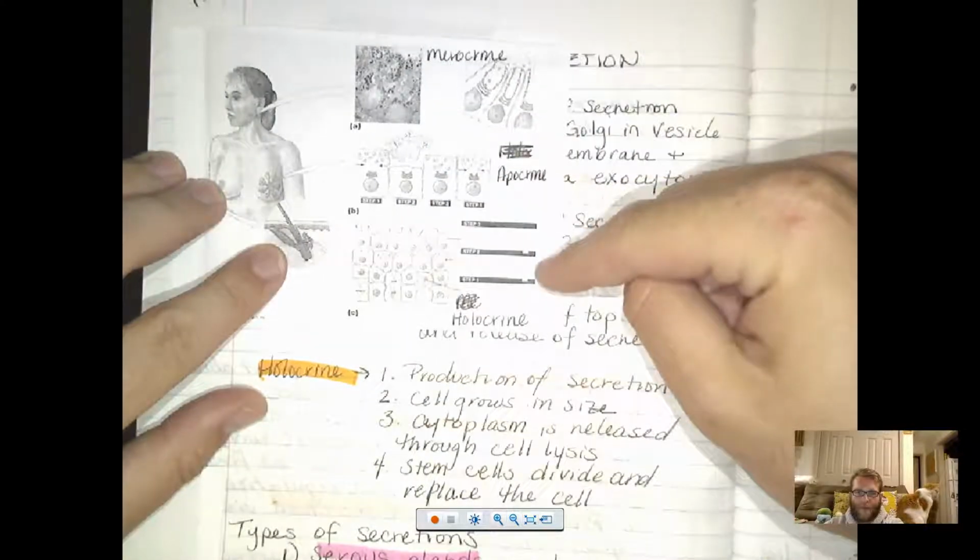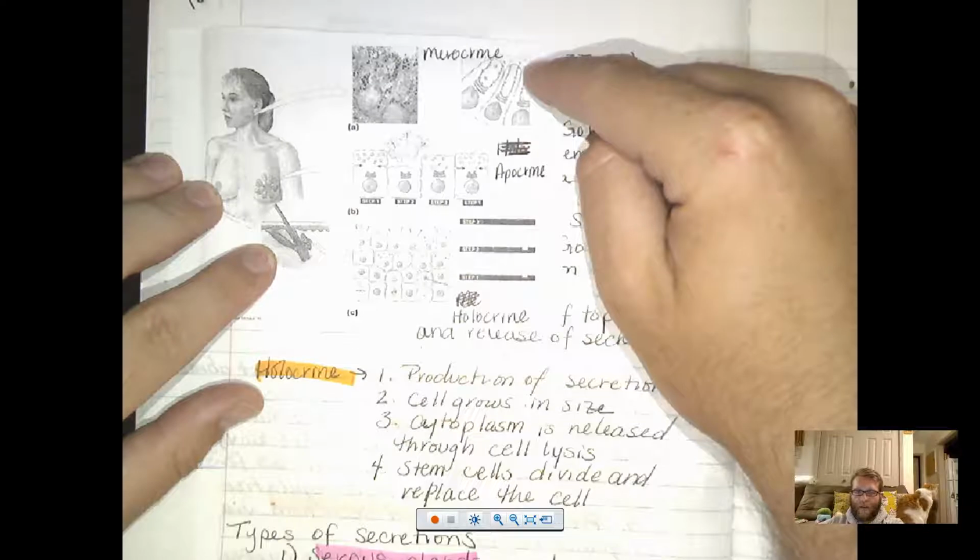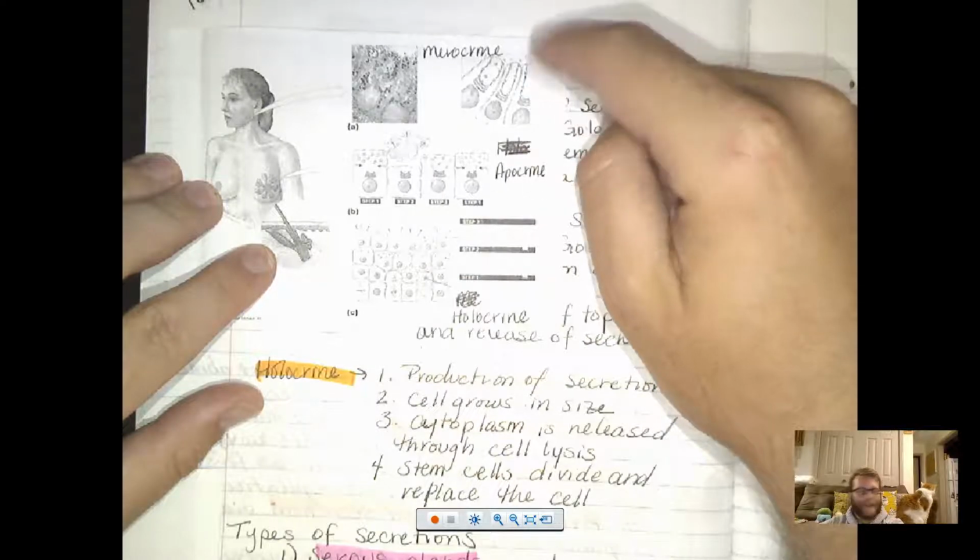So let's go back to our image, our foldable that we have here. So I just went through and labeled the 3 different types, all right, and it kind of lists the steps and shows you a diagram of what's happening. So our apocrine secretions, again, are releasing from the Golgi. Right? Our vesicles go to our cell membrane, those get released out, and our material gets transferred.